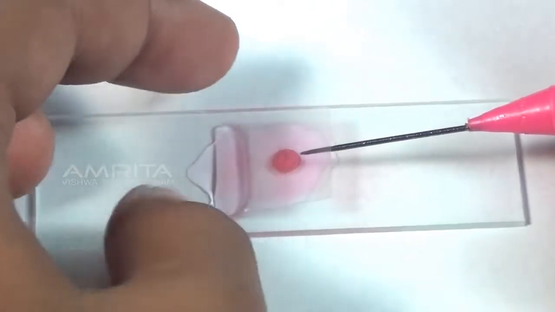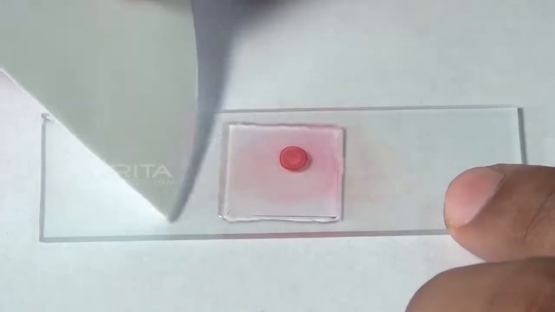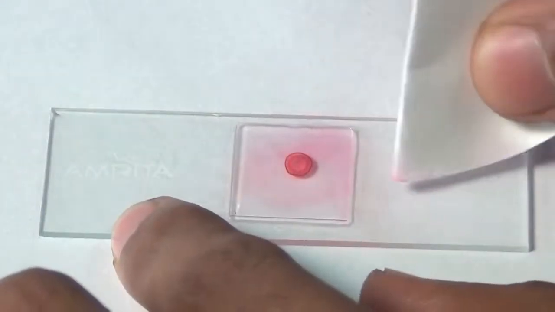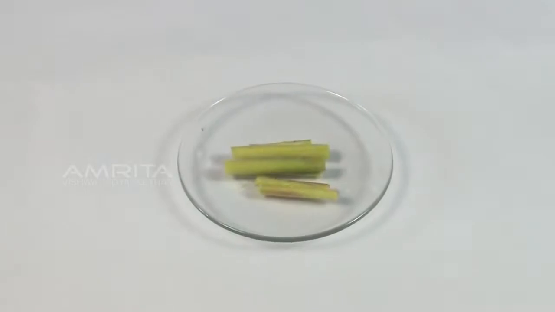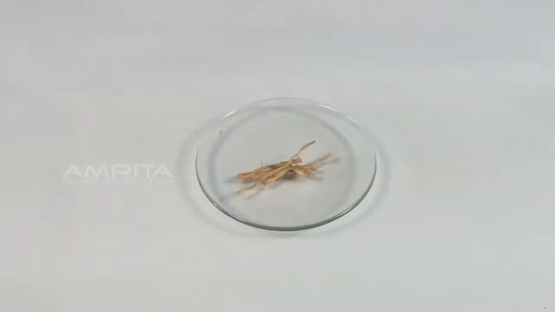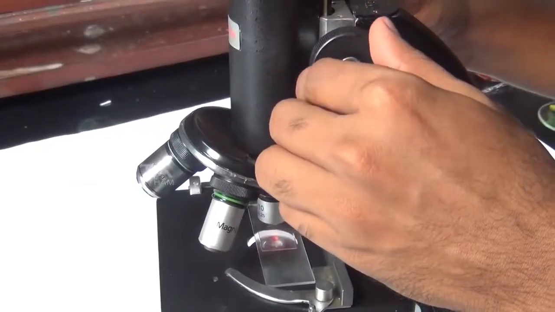Place a cover slip gently on the section with the aid of a needle. Remove the excess glycerine using a filter paper. Repeat the same procedure for the sunflower root, maize stem and maize root and prepare the slides. Observe each section under the microscope.